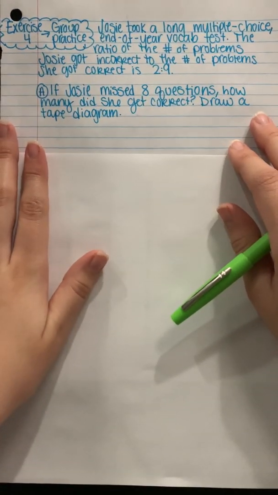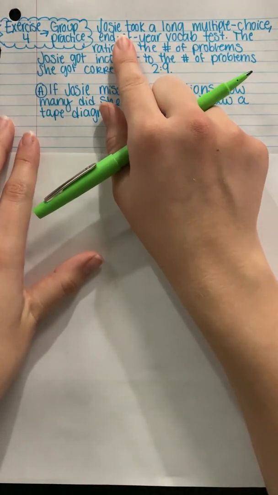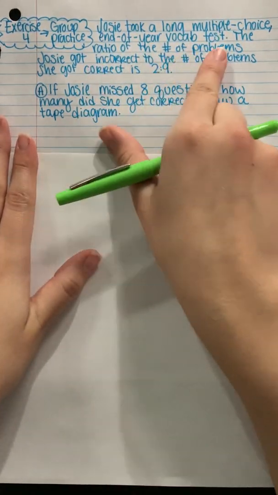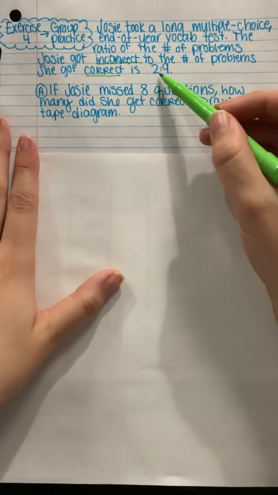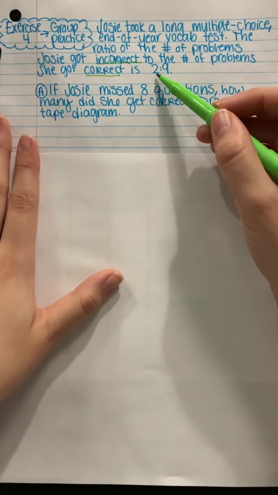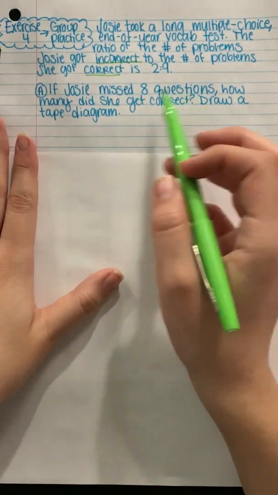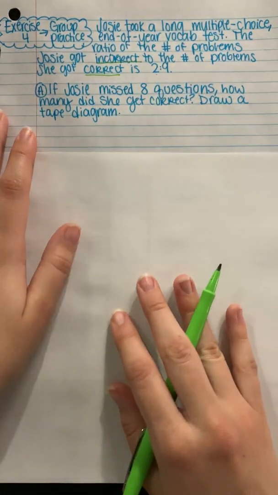All right, and then let's go ahead and do our group practice problems. So for this, you can either screenshot it and then write on your iPad, or you can record it in your notebooks. So Josie took a long multiple choice end of the year vocabulary test. The ratio of the number of problems she got incorrect to the number that she got correct is 2 to 9. So 2 is the number incorrect, 9 is the number that she got correct. If Josie missed 8 questions, how many did she get correct? Draw a tape diagram to help you solve this.